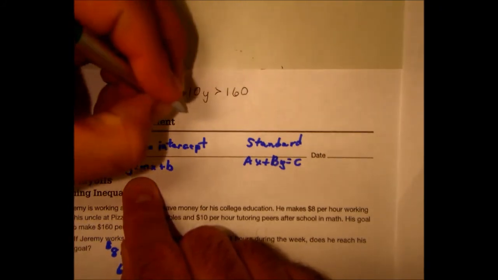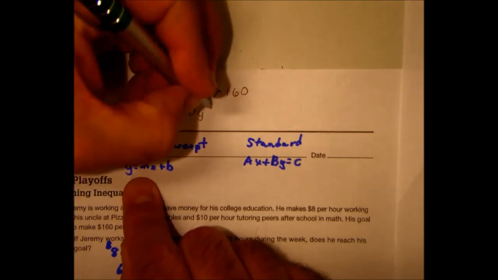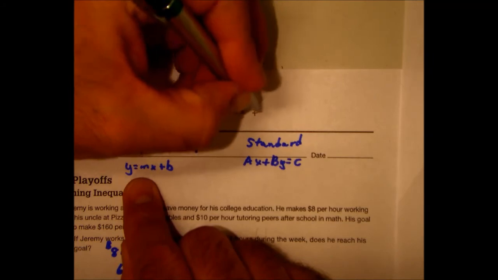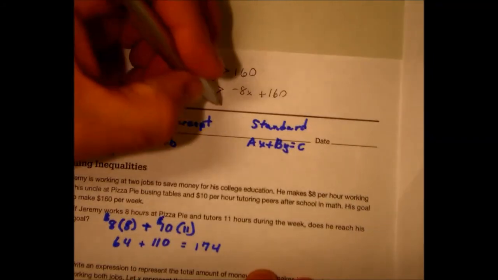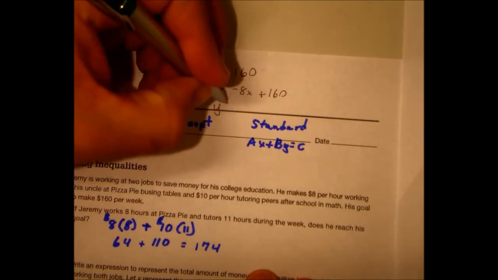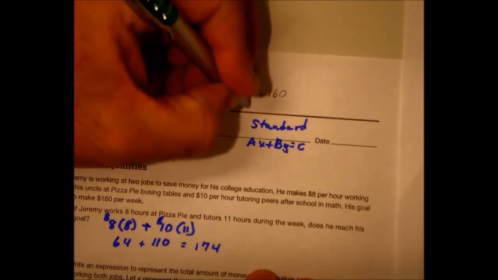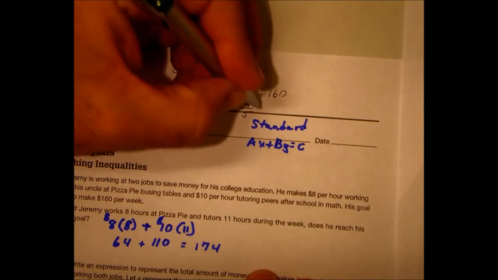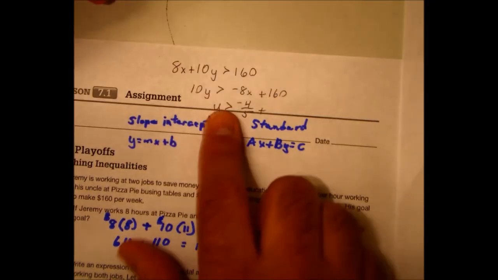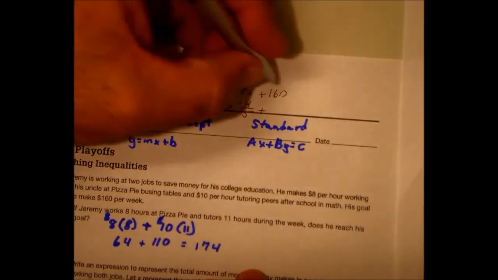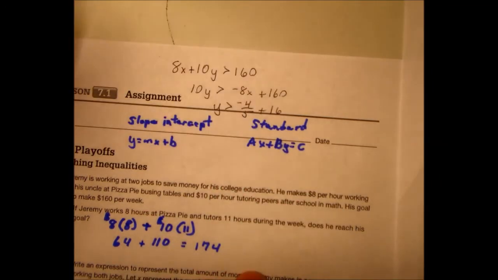And you'd have 10y is greater than negative 8x plus 160, right? Then we divide this whole thing by 10, and you would have y is greater than negative 4/5 x, and that's only because you can reduce 8/10. 8 over 10 is 4/5, and dividing 160 by 10 is 16.